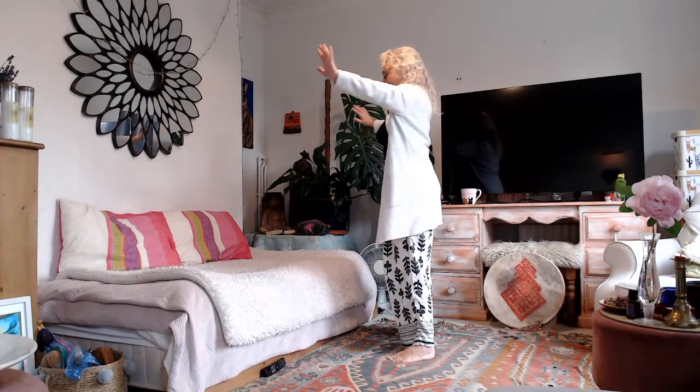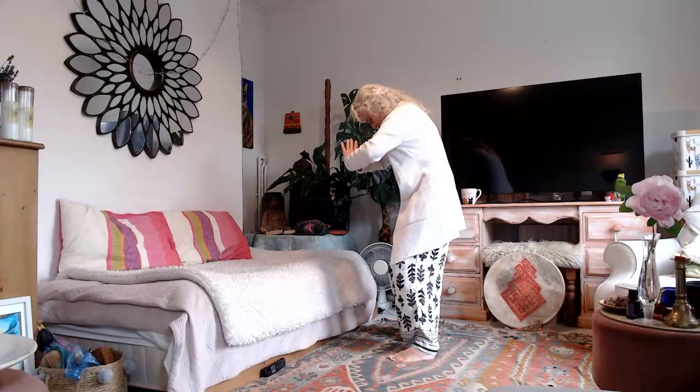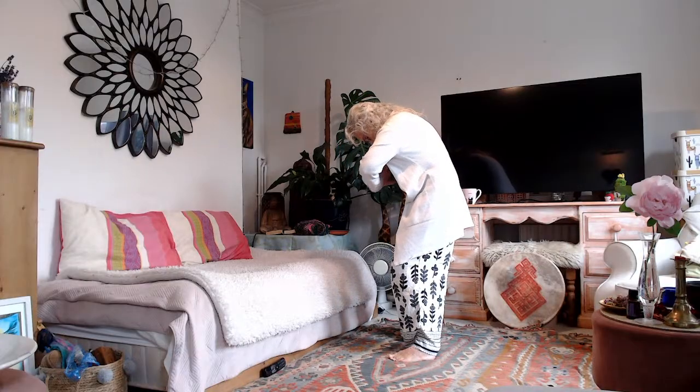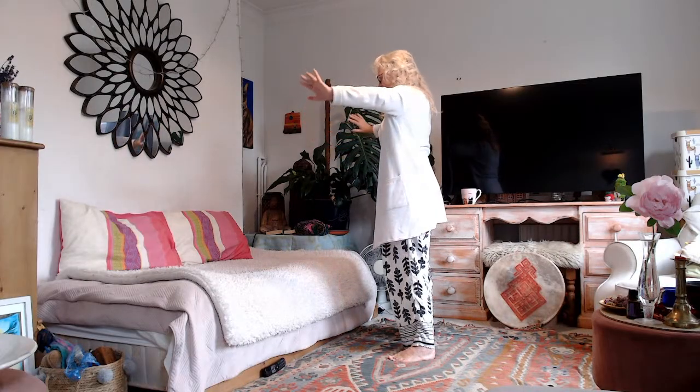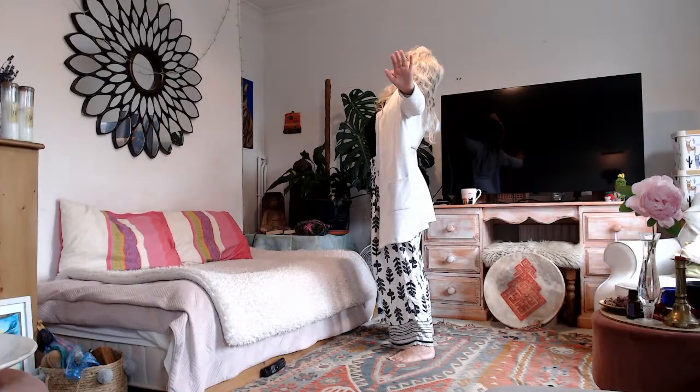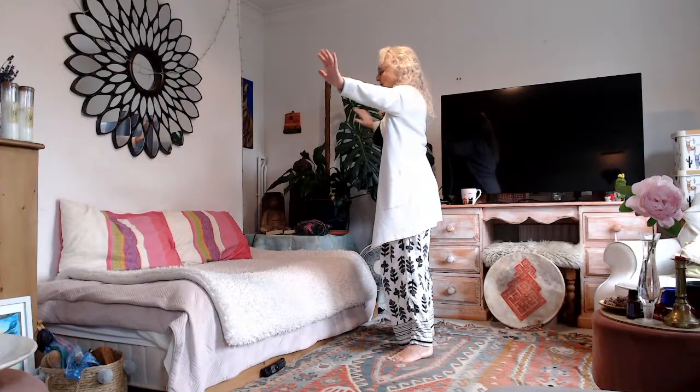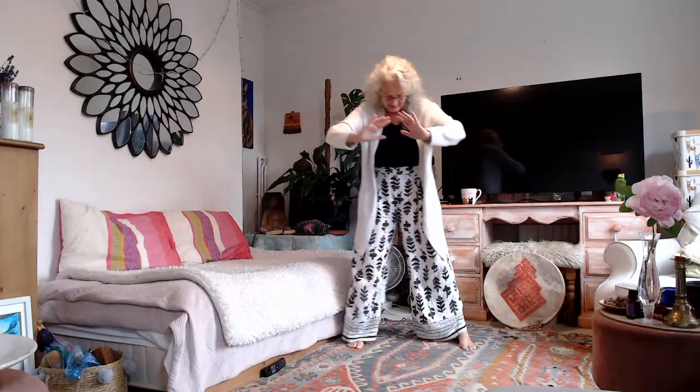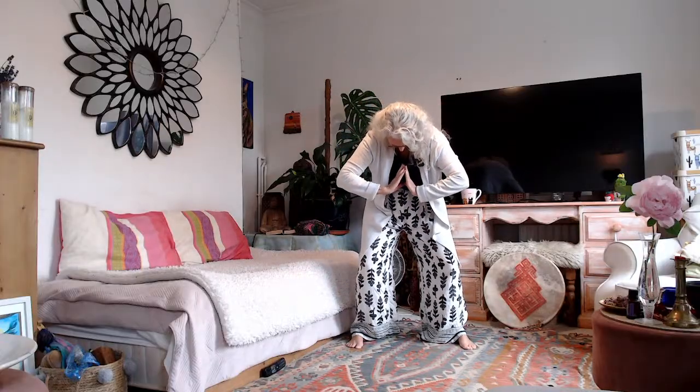So with the exhale, you're rounding your back, bending the knees. And with the inhale, a beautiful deep breath. And you just flow with your own natural deepest breath here. Breathing in vitality, health, strength.